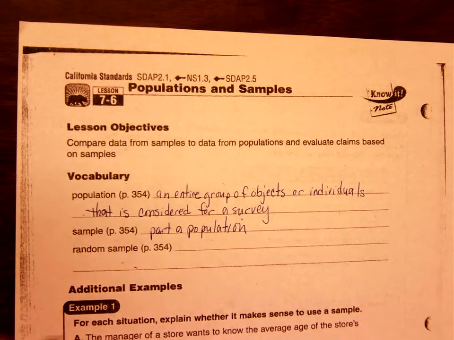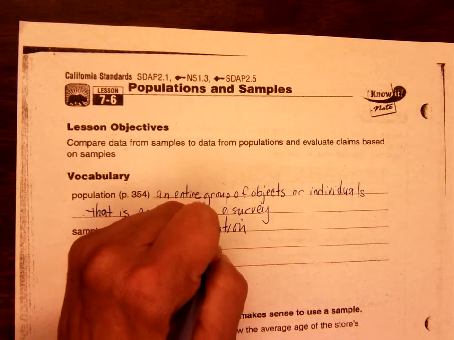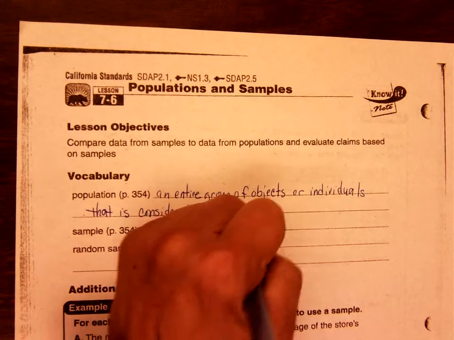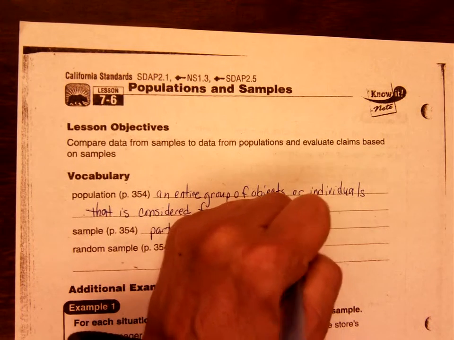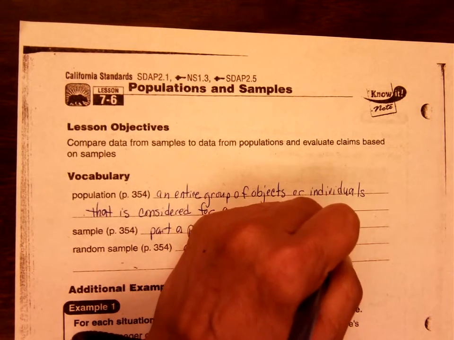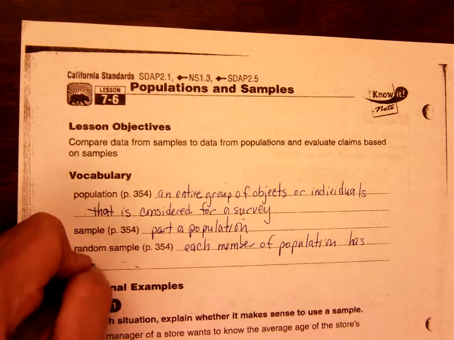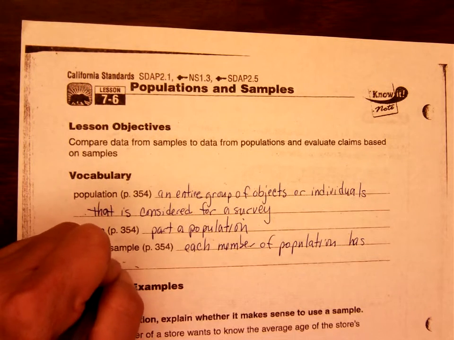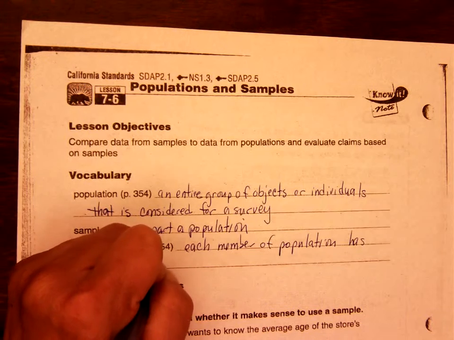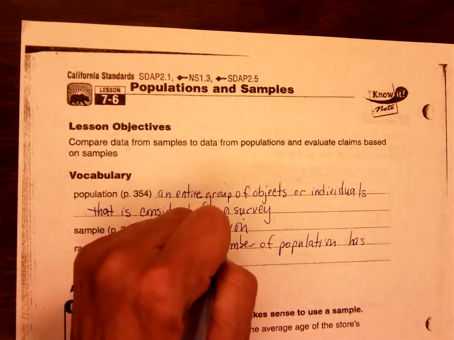A random sample is that each member of the population has an equal chance of being selected.